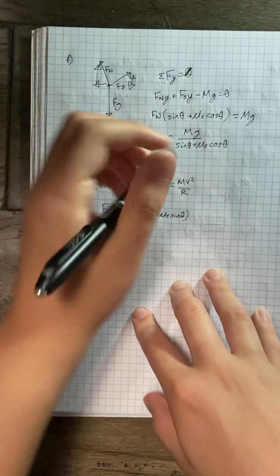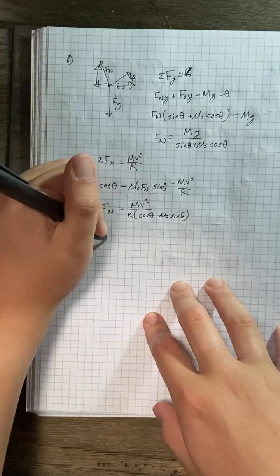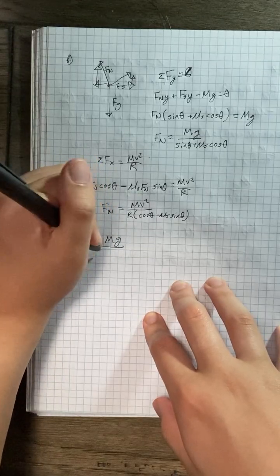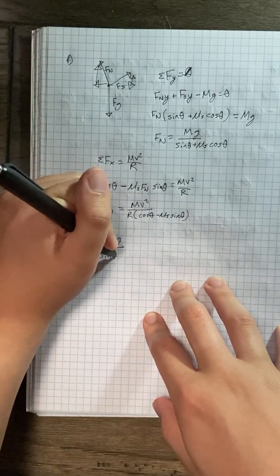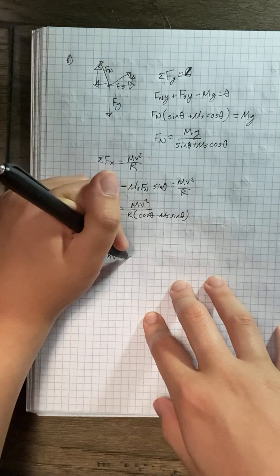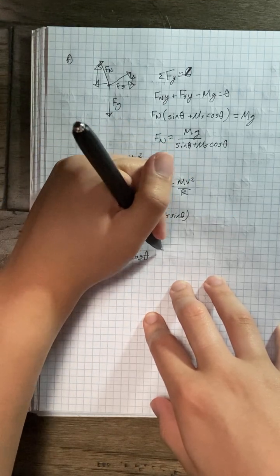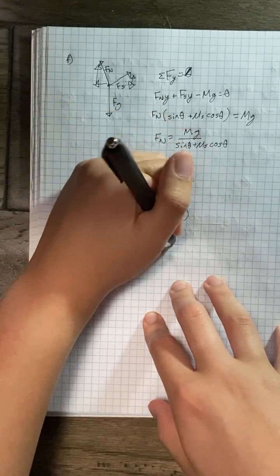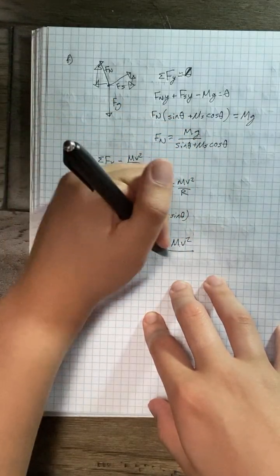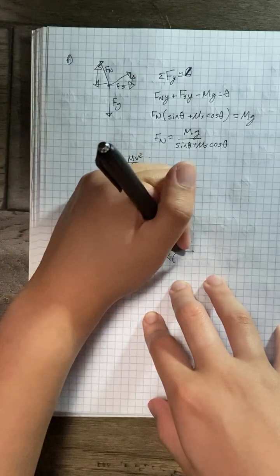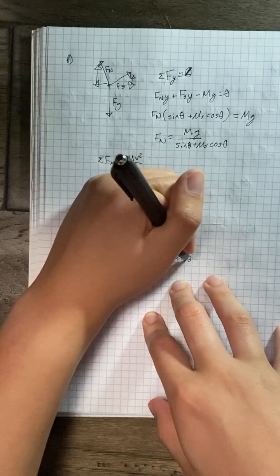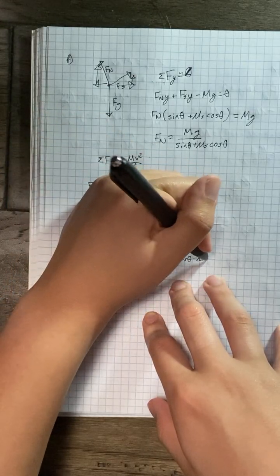We can set these equal to each other again. mg over sine theta plus mu s cosine theta set equal to mv squared over r times cosine theta minus mu s sine theta.